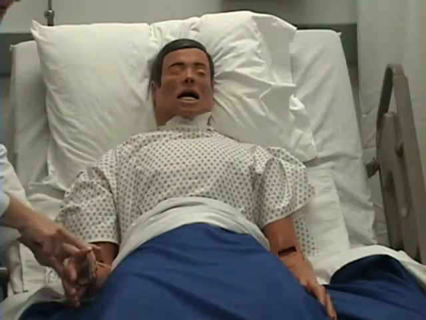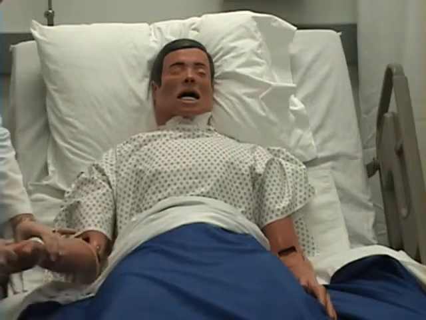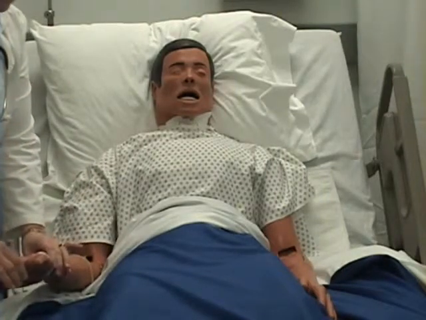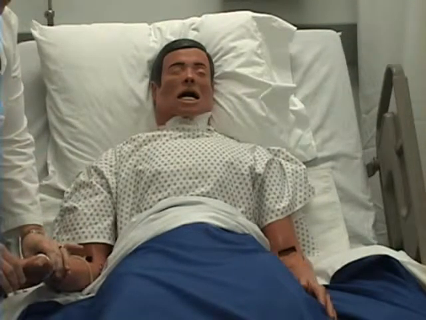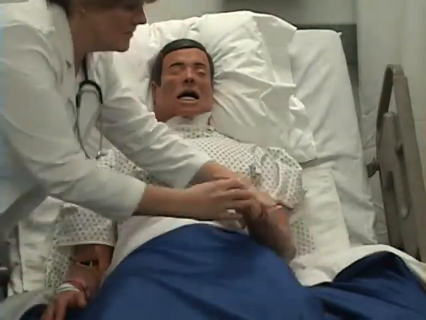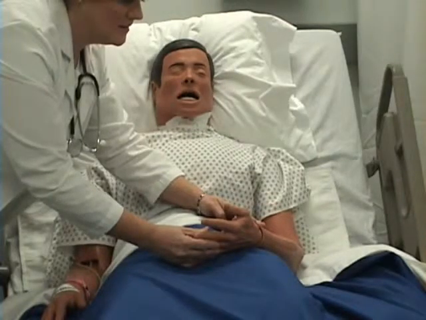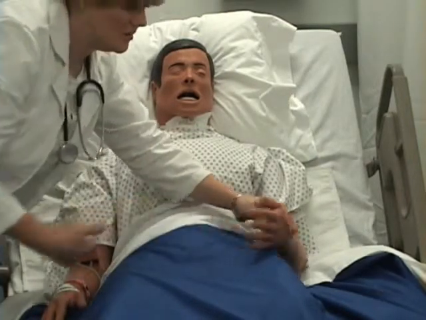Next is the radial pulse. It's at the base of the thumb. We'll check the other side, making sure they're strong and equal bilaterally.